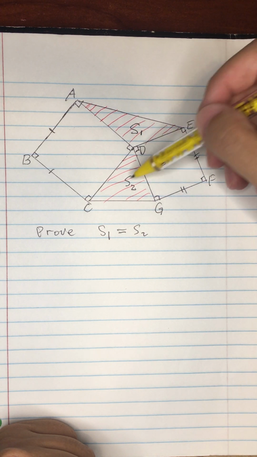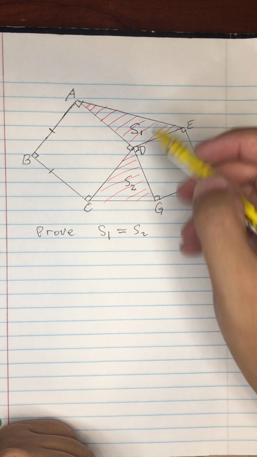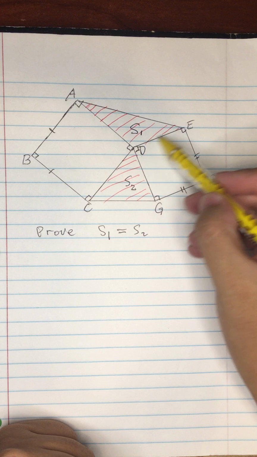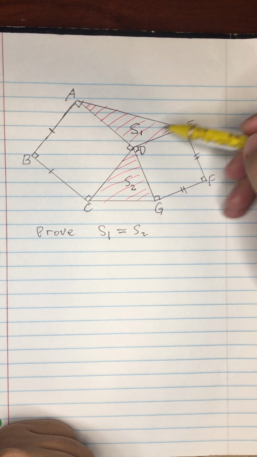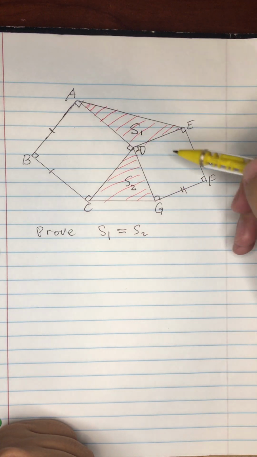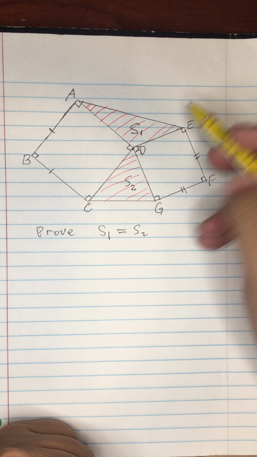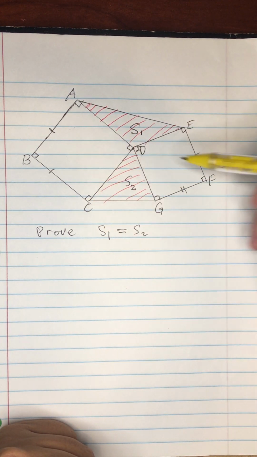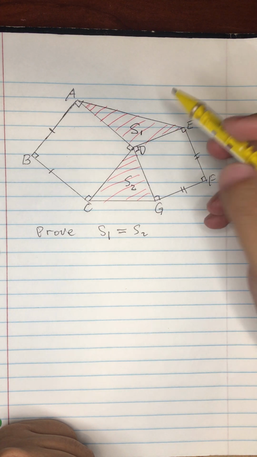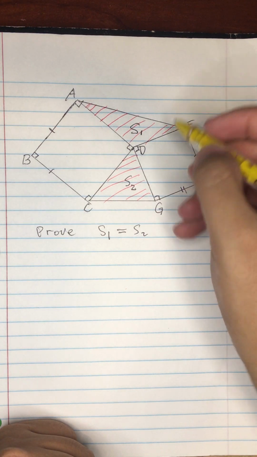To prove that the areas are the same, what we could do is prove that the heights are the same. Suppose we treat DE as the base of ADE, and it's going to have a height. For CDG, if we treat DG as the base, it also has a height. If we can prove that the two heights are the same, then we can prove that the areas are the same, because the base is already the same.